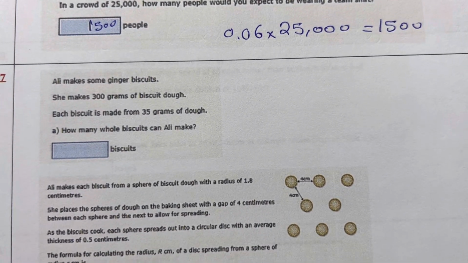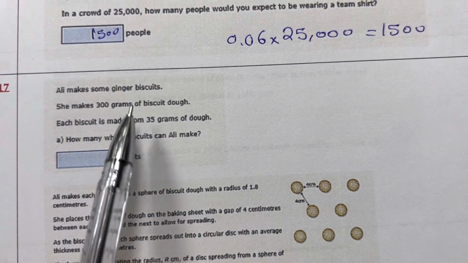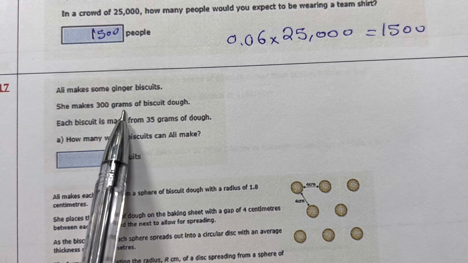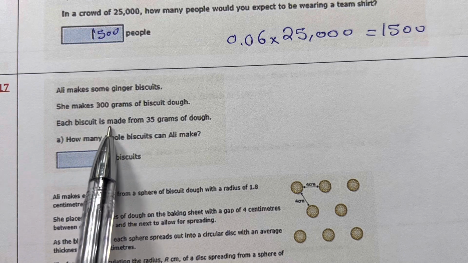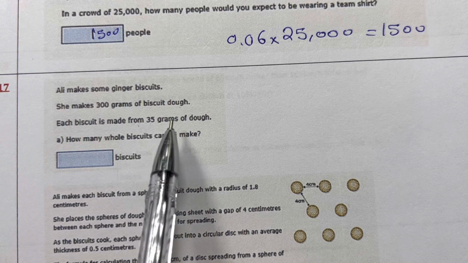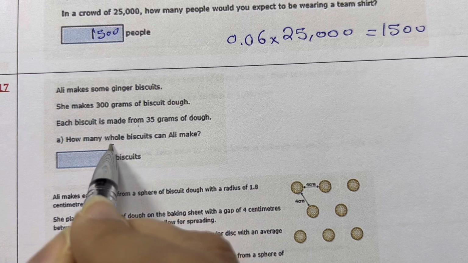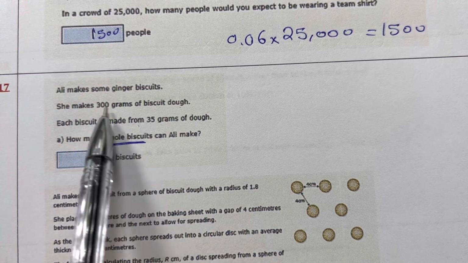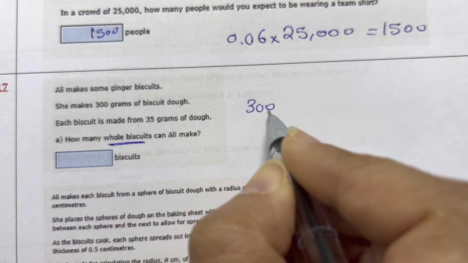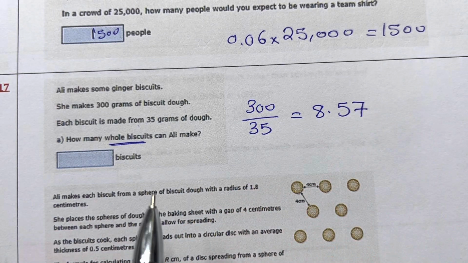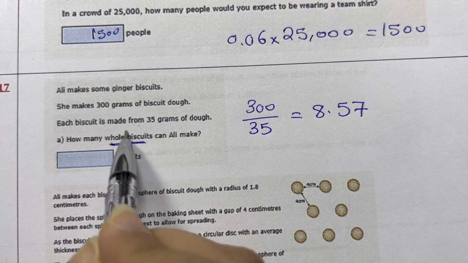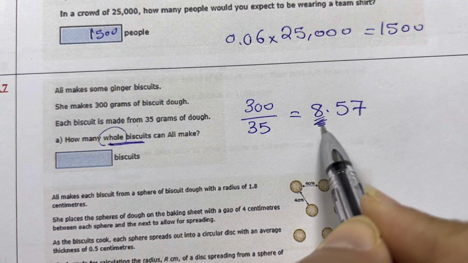Ali makes some ginger biscuits. She makes 300 grams of biscuit dough. Each biscuit is made from 35 grams. So how many whole biscuits? I'm going to divide these two amounts. 300 divided by 35 equals 8.57. But I want complete or whole biscuits, so I can do 8 only.